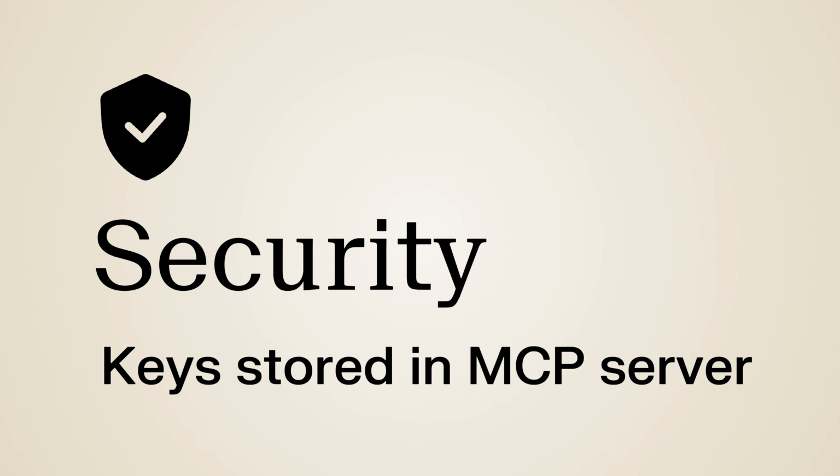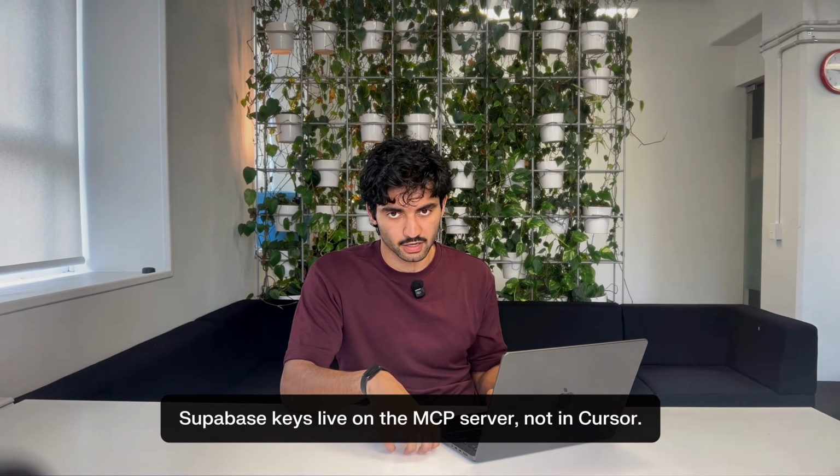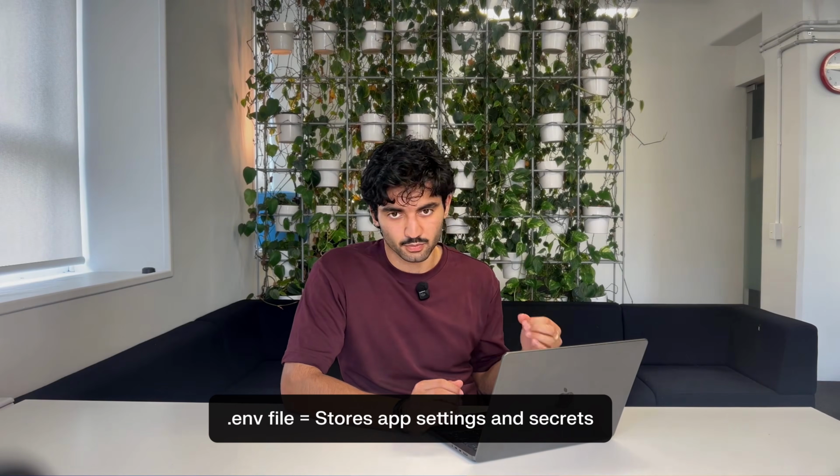Finally, obviously we have security, and when we connect everything later, your Supabase keys will never live inside Cursor. They're stored on your MCP server, either running locally on your machine or hosted in an environment, and loaded from your environment variables. That's why we'll create something called a .env file later, and the MCP server runs this from when it runs, but Cursor itself can't see inside. It is safer, it is cleaner, and it keeps your credentials isolated.